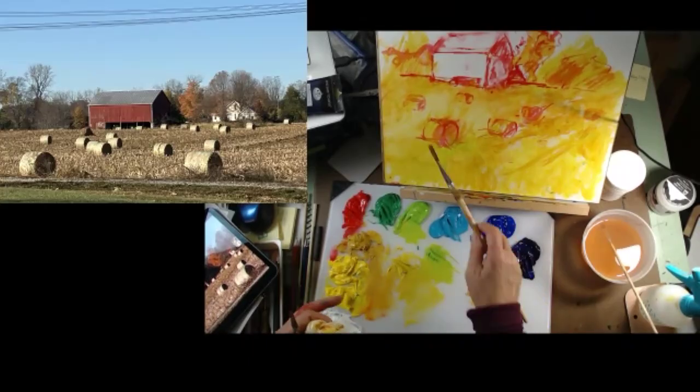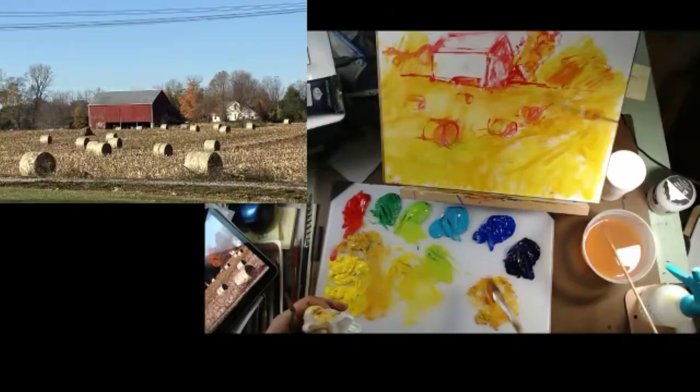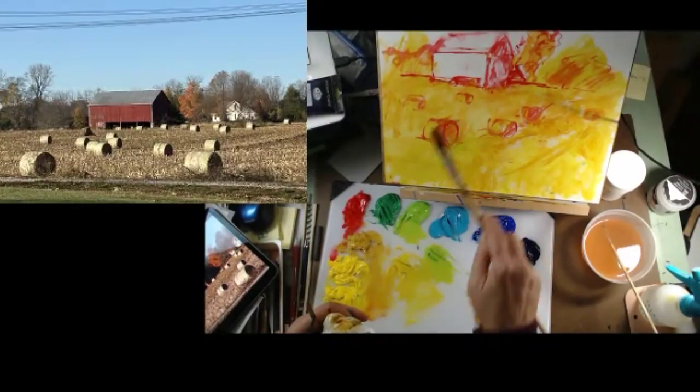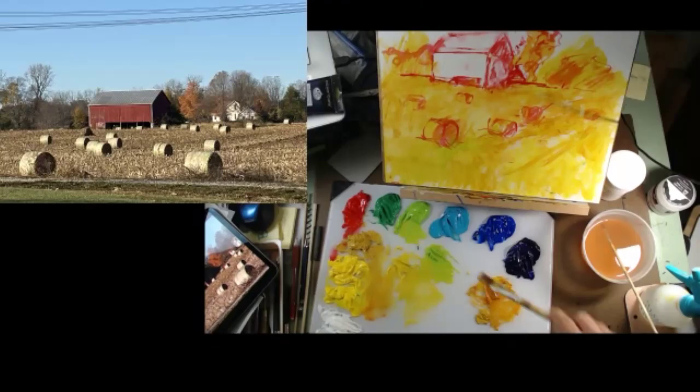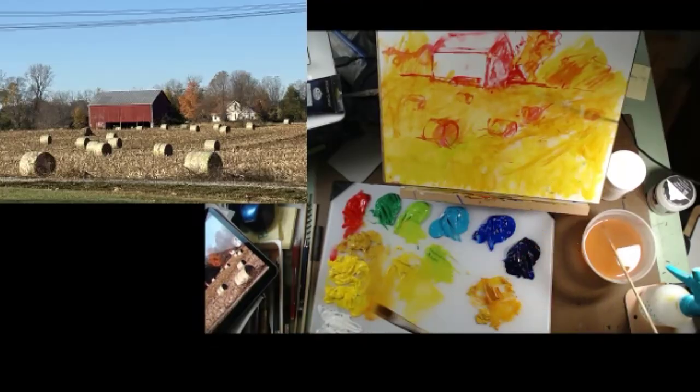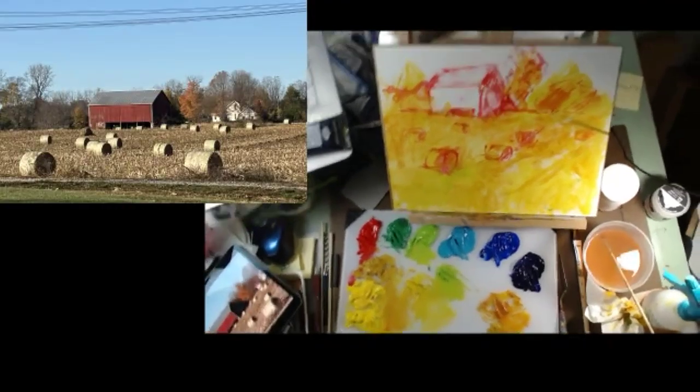And it feels like it's a little dimmer over here on the left. So I'm just going to keep this really loose. We're blocking in, but we're blocking in with a loose color. You can tighten up later. It's always easy to get tighter, but it's hard to get loose once you're tight. It's hard to loosen things up.